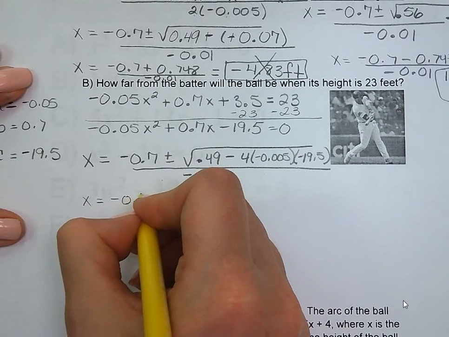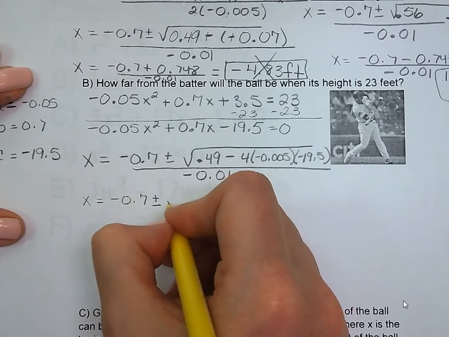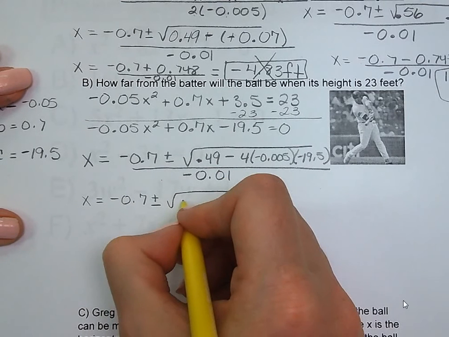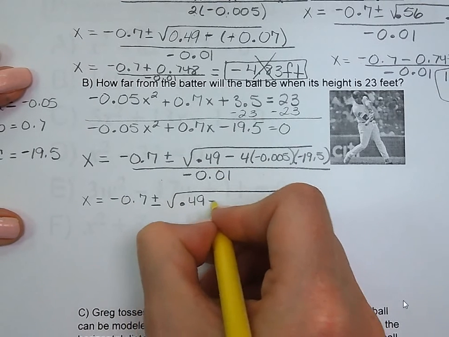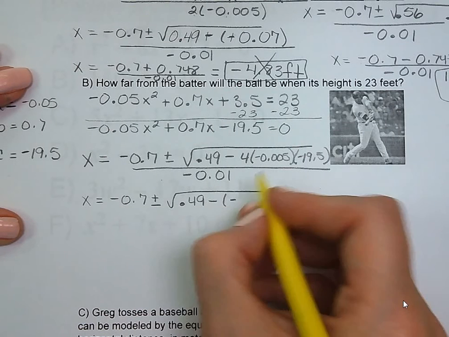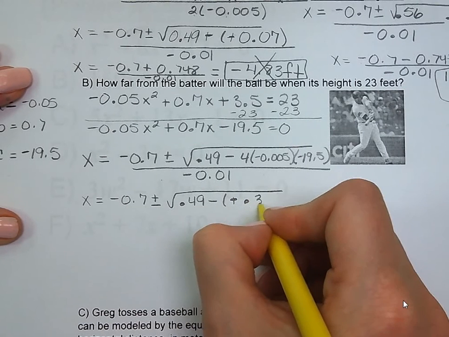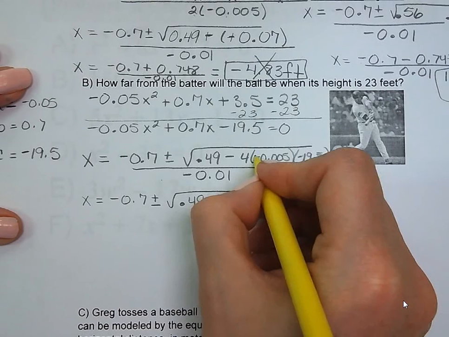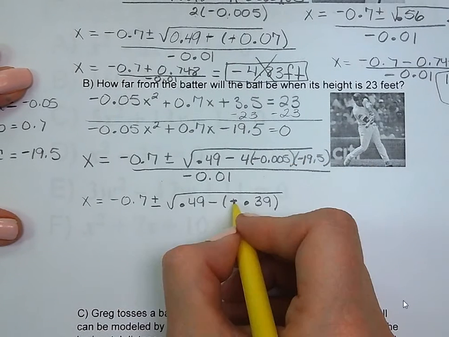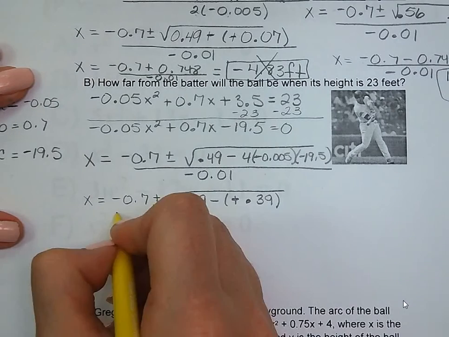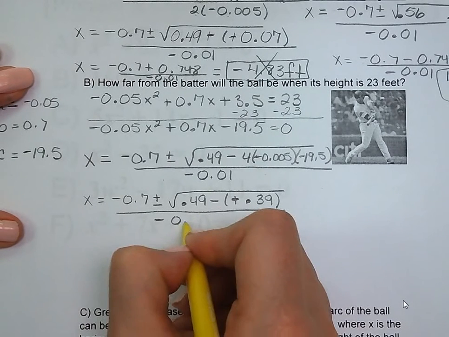So inside the radical, we can simplify. We're going to have the square root of 0.49 minus 0.39. Negative times a negative is positive. All over the negative 0.01.